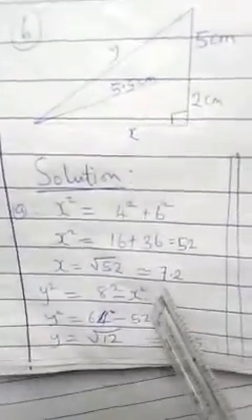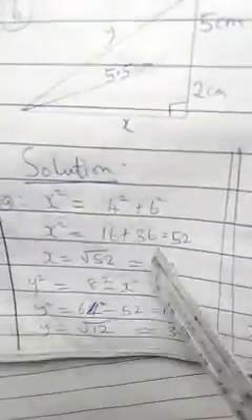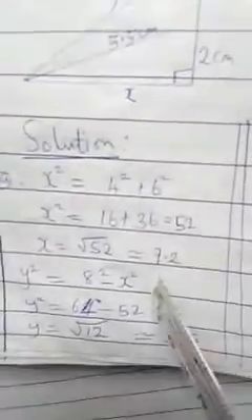So we can calculate for y. Y square is going to give you what? 8 square minus s square. Okay, look at it. Y square is equal to 64 minus 52. Note that we calculated our s square to be 52. So 64 minus 52 will give you 12. Y will be the square root of 12, which is approximately 3.5.